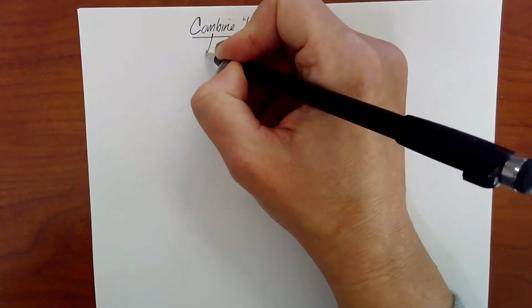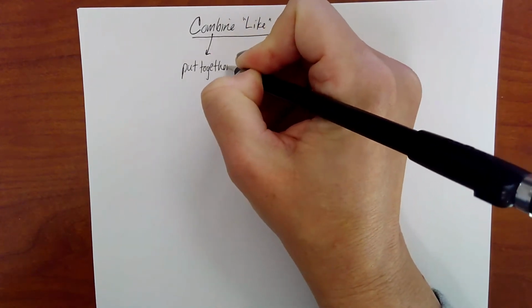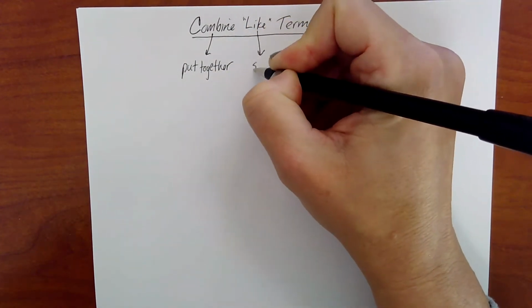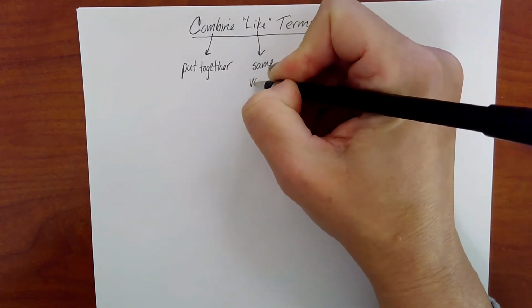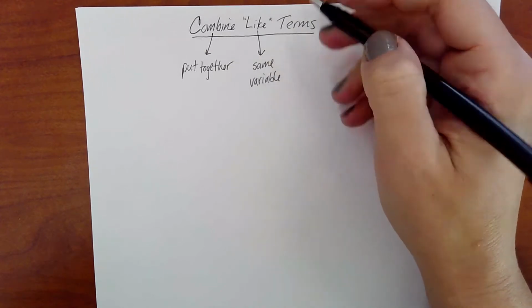So let's actually write that. Put together. Like just means the same. Actually, same variable. Put together, same variable. What's a term?